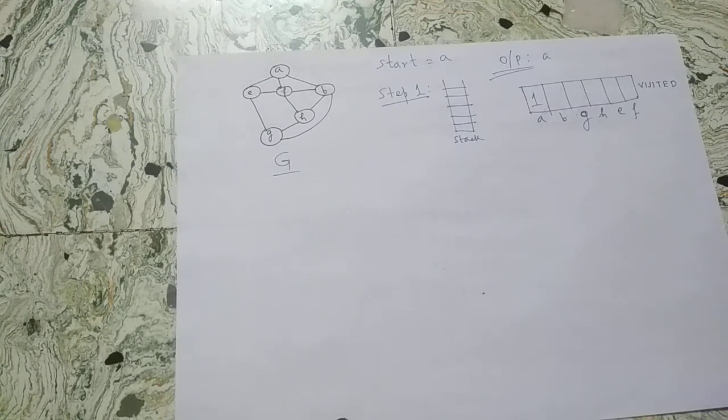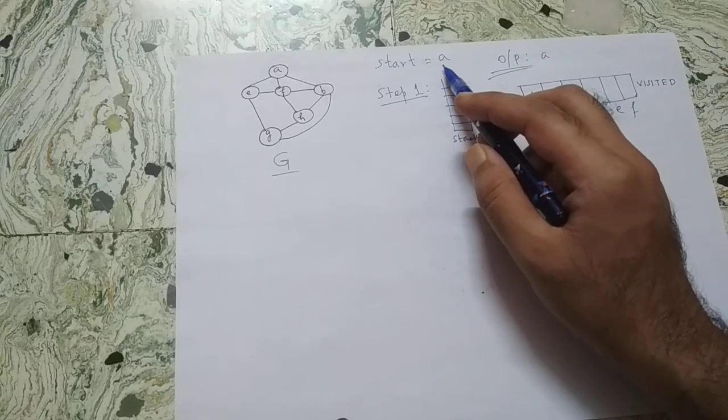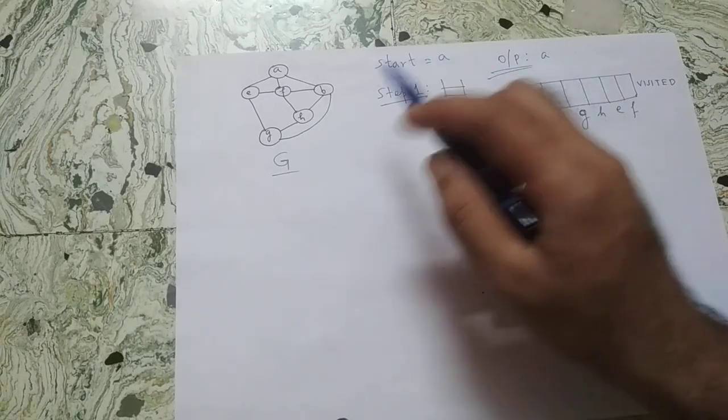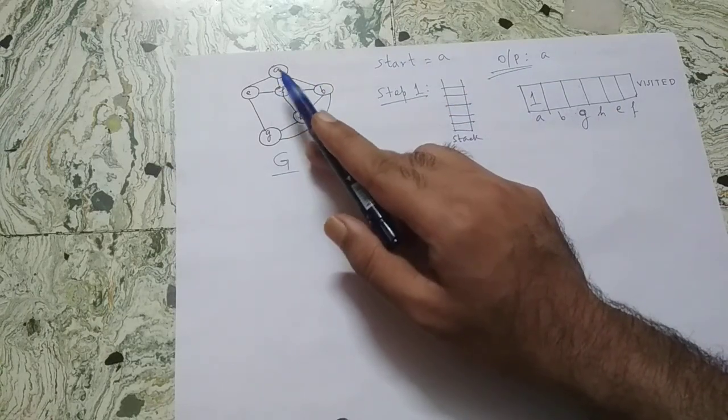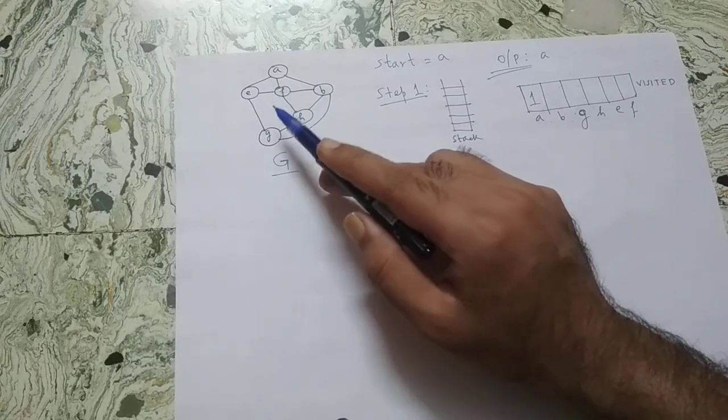So from that adjacency matrix or adjacency list, you can easily find the vertices adjacent to a given vertex. My given vertex here is A. So from the adjacency matrix, I can find that the adjacent vertices of A are E, F, and B.